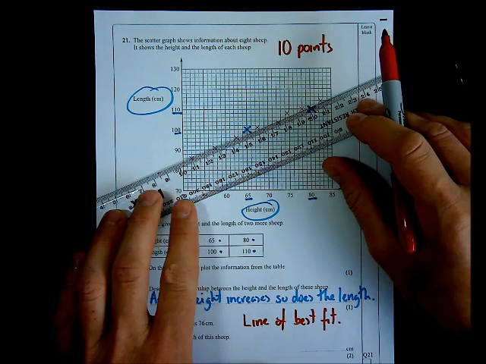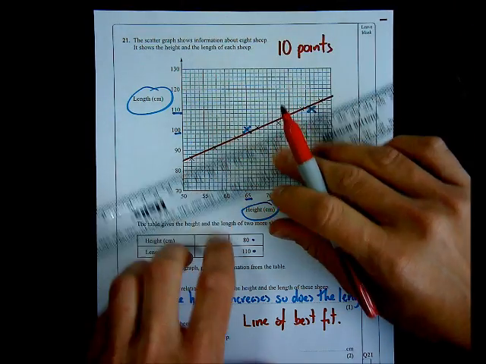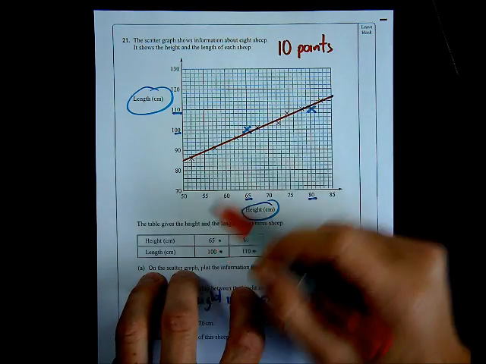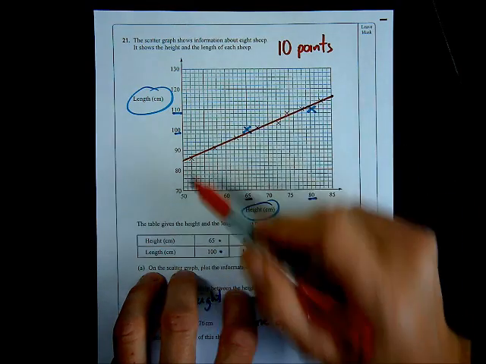So I think roughly there is a good guess, and I'm going to go all the way across my scatter graph, and just to check, I've got 1, 2 points above and 1, 2 below, and the rest roughly on the line.